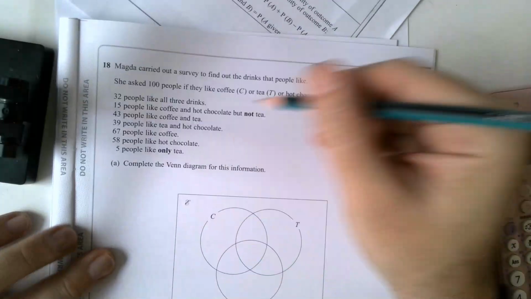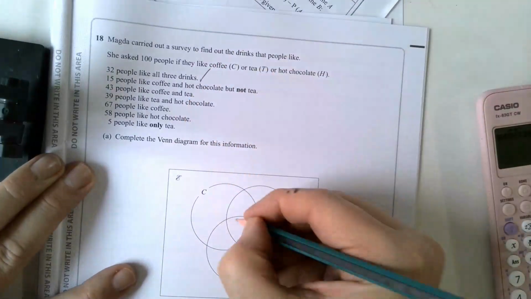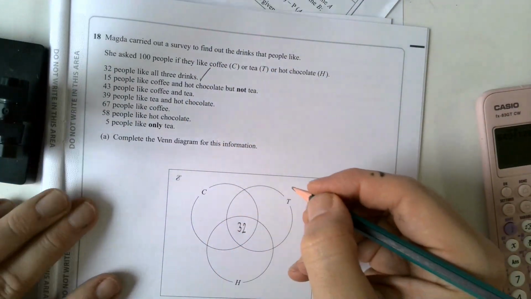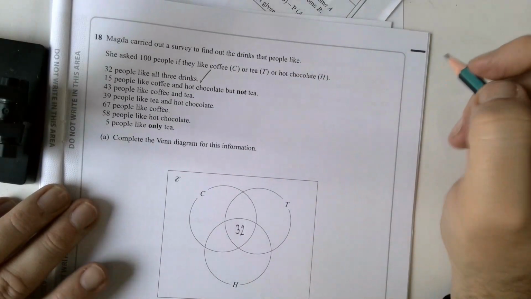Right, so 100 people. So I've got to put these numbers in. 32 people like all 3 drinks. So 32, you go in the middle. Now the mark scheme here says 4 marks for everything, 3 marks for 6, 7 or 8 regions correct, 2 marks for 4 or 5 correct, 1 mark for 2 or 3. So far I haven't got a mark.